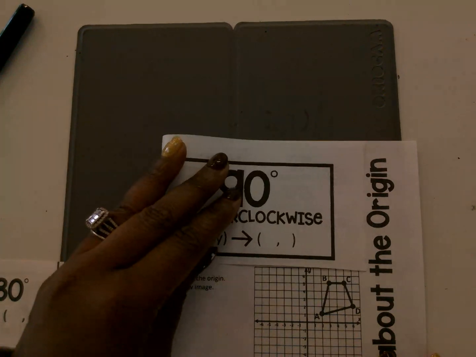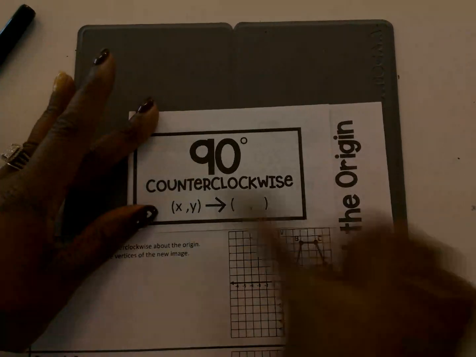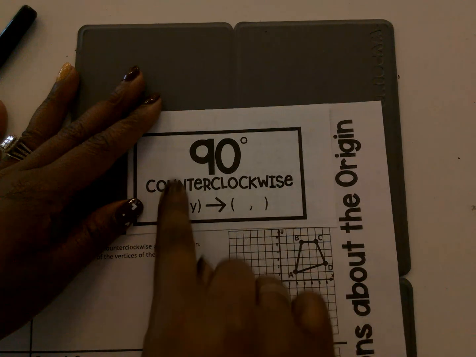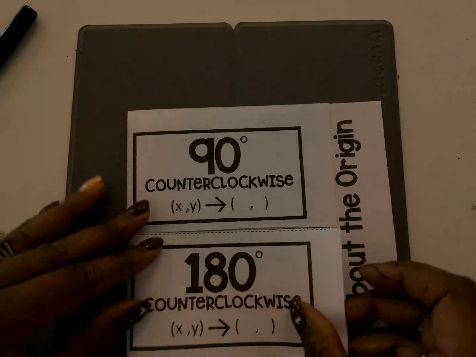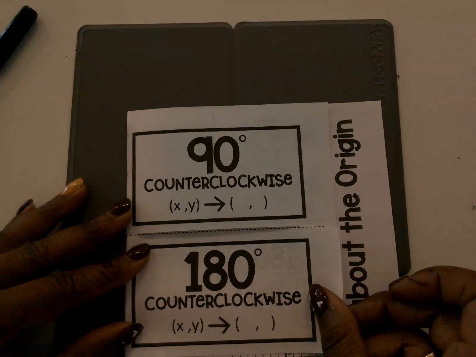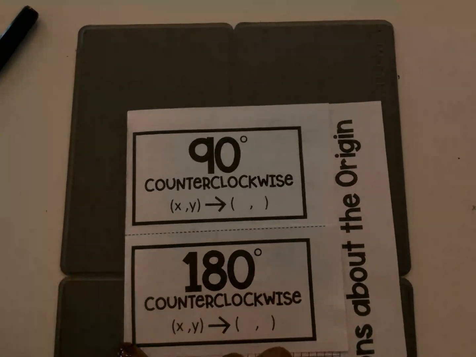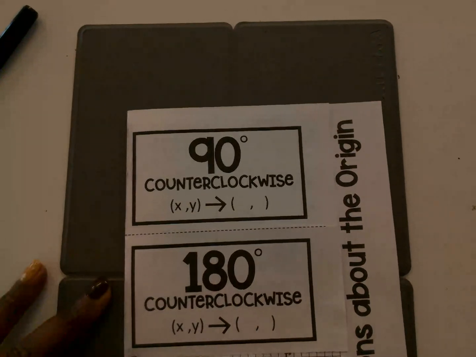All right, look. Now we're going to fold these over. We want to be able to see this tab. The first one we talked about is 90 degrees counterclockwise. Then we have 180 counterclockwise, and we have 270 counterclockwise.